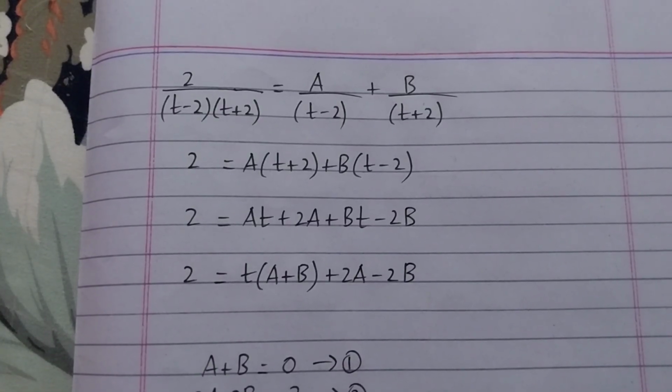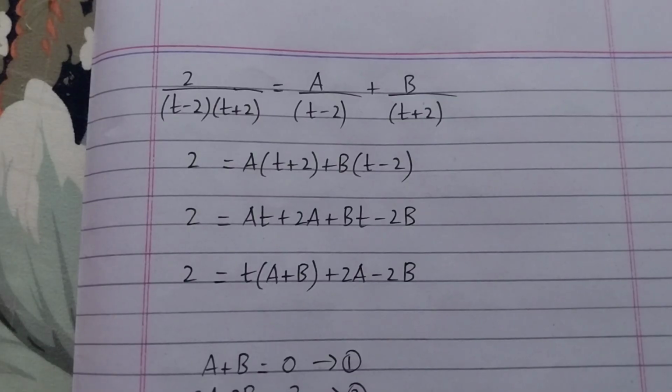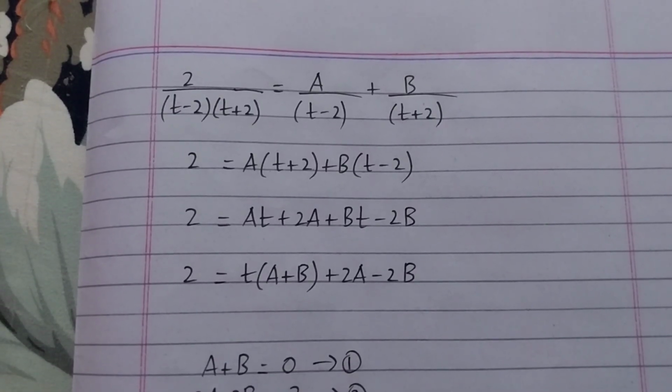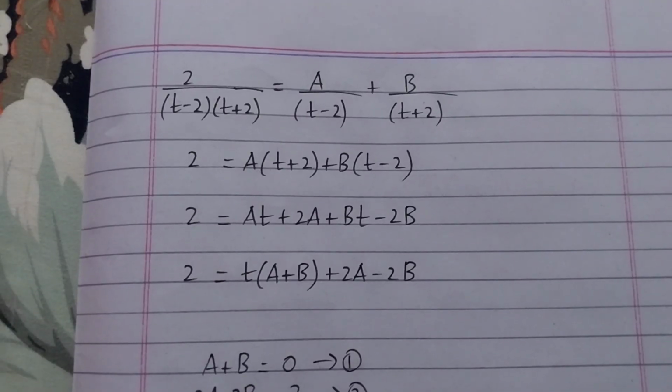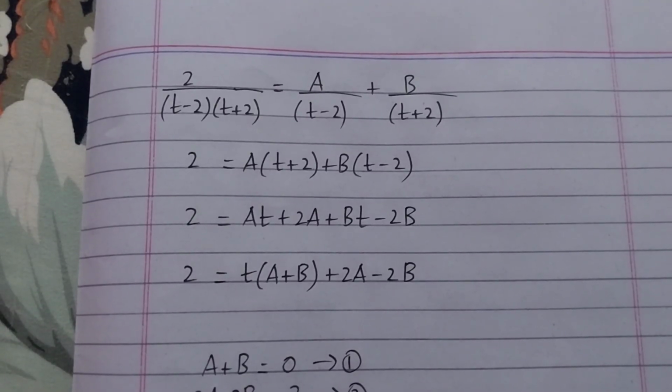because when a variable has a degree equal to 0, it becomes a constant, anything raised to power 0. So t raised to power 0, we have the variable t here, its 0 degree is t raised to power 0, which is a constant. So we are calling the constant of the first fraction a and of the second fraction b. So we need to find the values of these a and b.